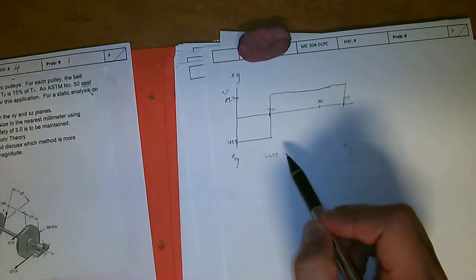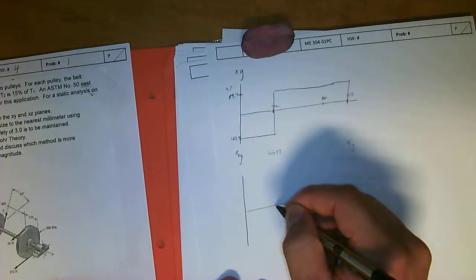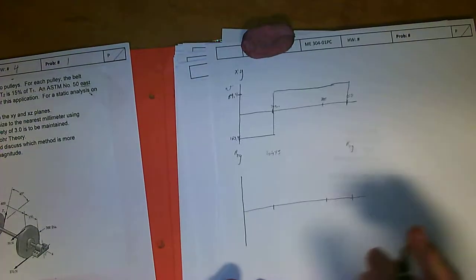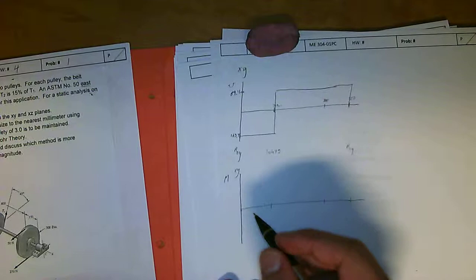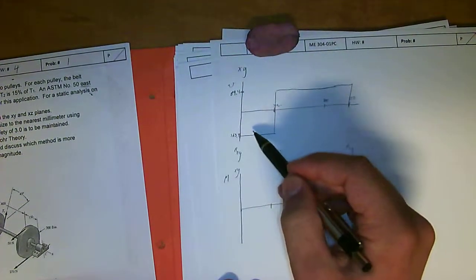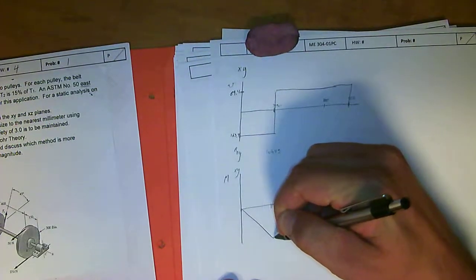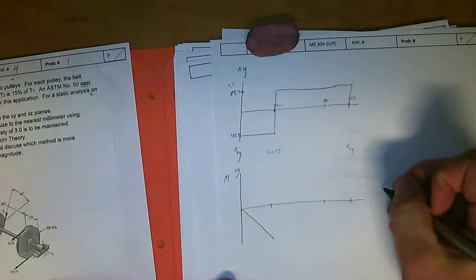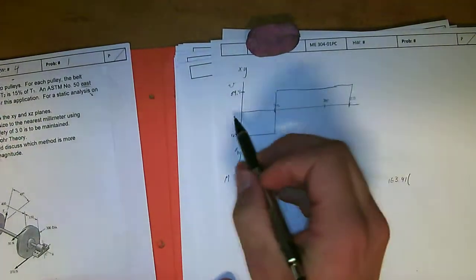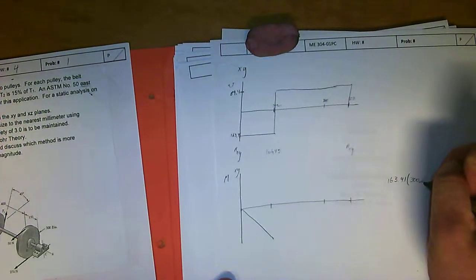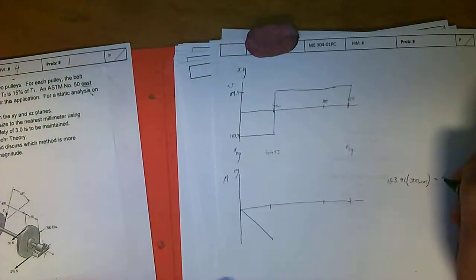So then, doing the moment diagram for that same deal, 300, 700, and 150, doing the moment in the XY plane. We start out with a moment of 0, but then we do the area underneath this shear diagram, which is going to be a negative moment. So we go down like that, and then finding that the area is equal to 163.41 times whatever that distance is, 300 millimeters. Okay, and then that will equal 49,023 Newton millimeters. You can see that?